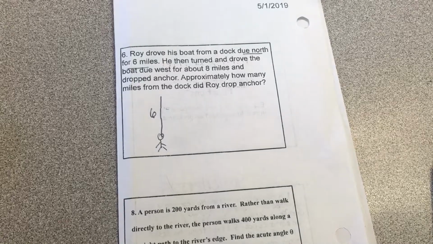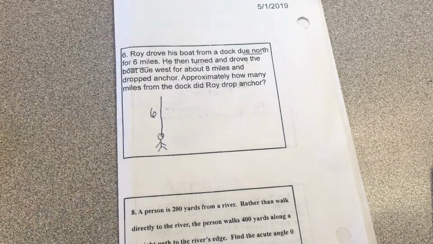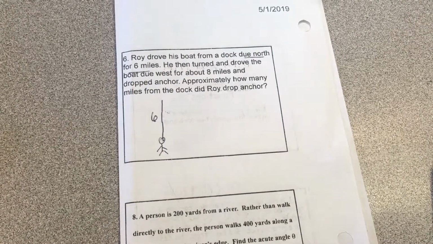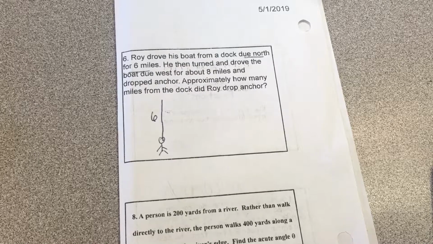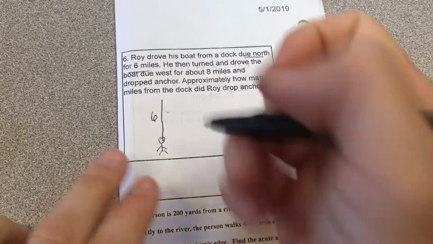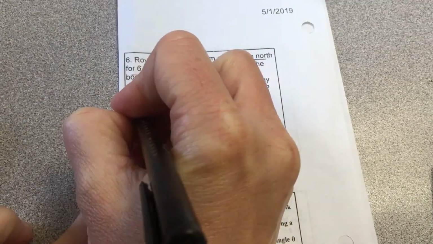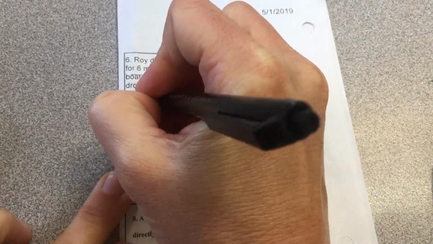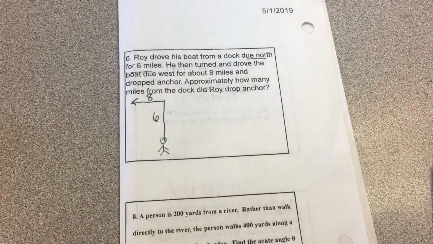Then he turned and went west. So you've got North Carolina and South Carolina. Is this the East Coast or the West Coast? The East Coast, and this is the West Coast. So west, you're going to go to the left. And he went west for 8 miles.